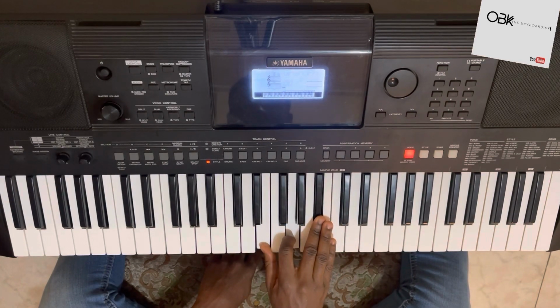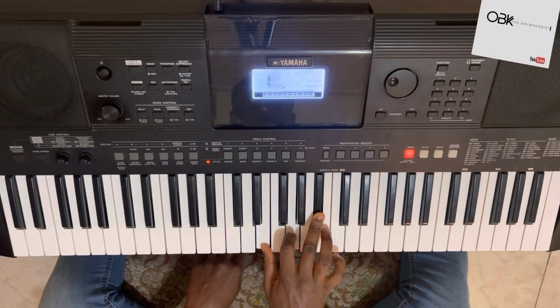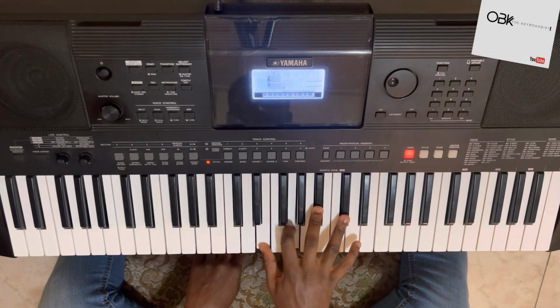This is our diminished chord for key E. So for our diminished seventh chord, we count a minor third interval as well: 1, 2, 3, and we have this to be our key E diminished seventh chord.